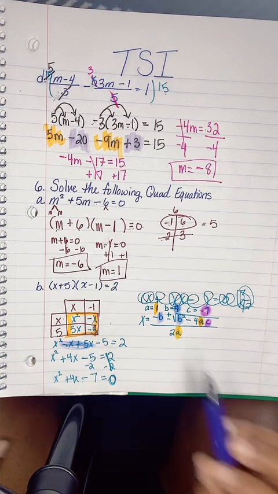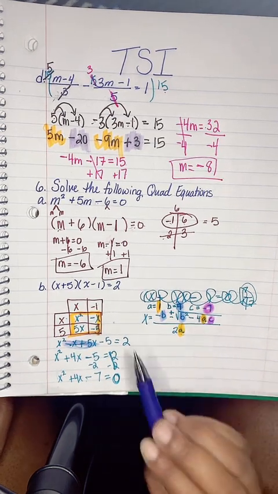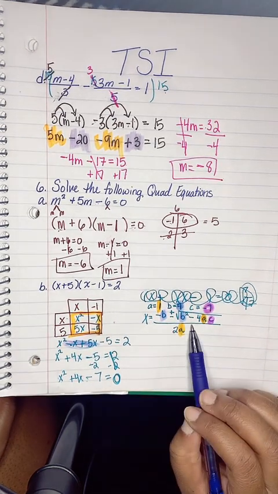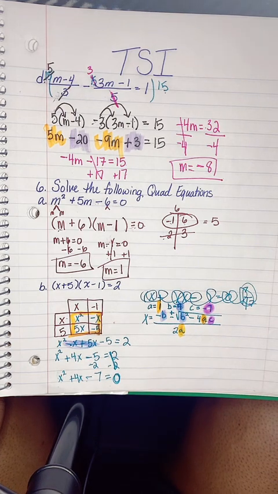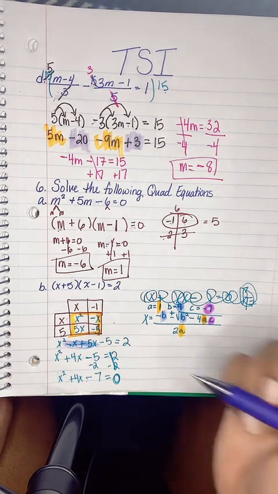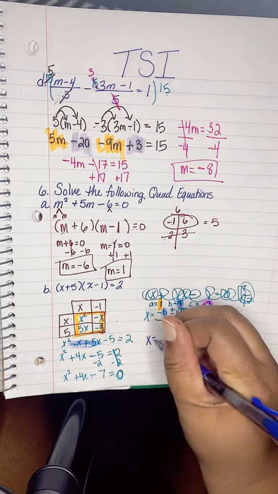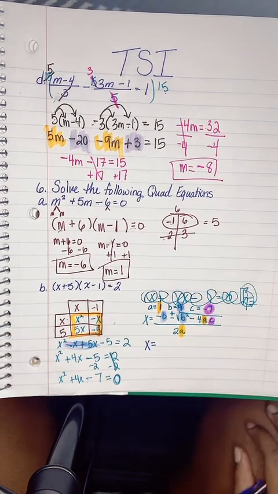If you haven't had Algebra 1 and you haven't seen this formula, the quadratic formula, this isn't going to make sense, okay? But hopefully, if you are in Algebra 1, then you'll know what I'm talking about when your teacher gets there towards the end of the school year. Because you learn this last in Algebra 1, okay?